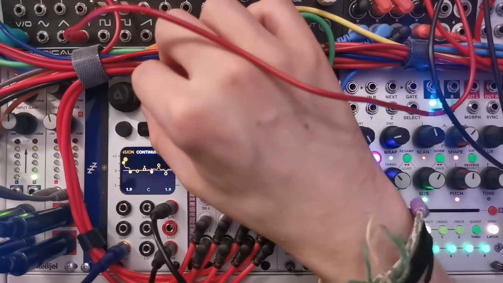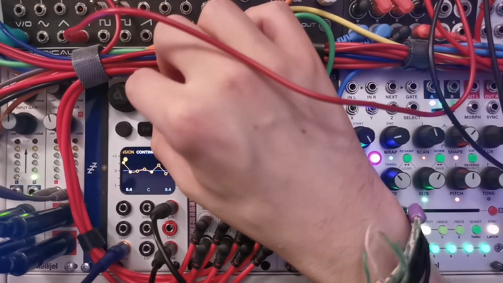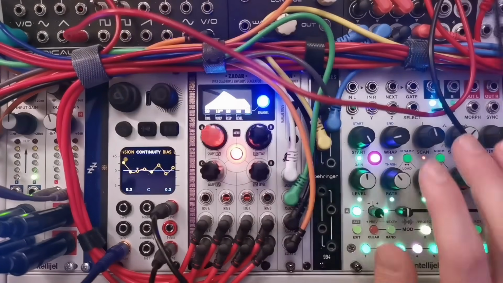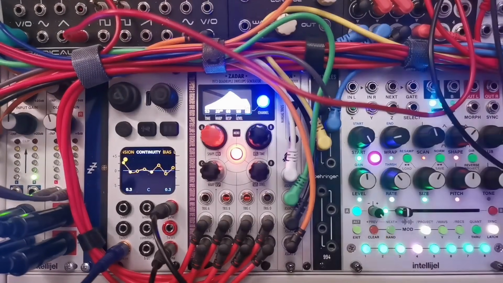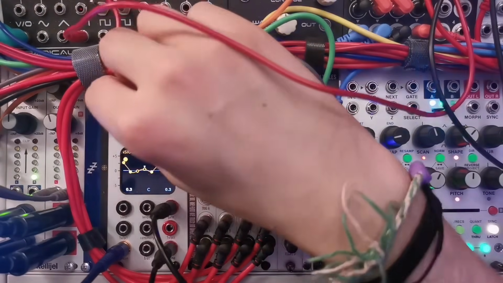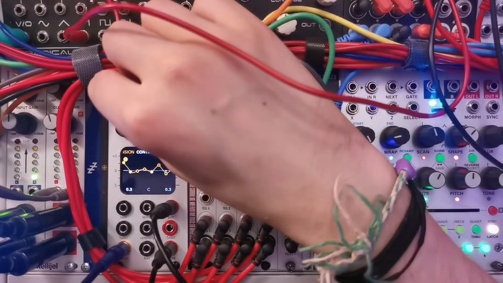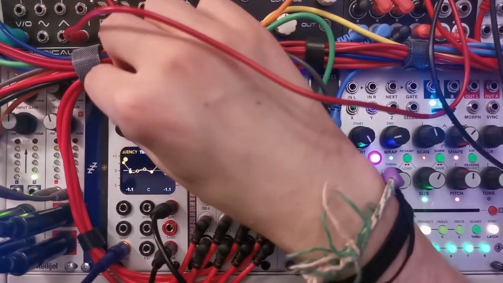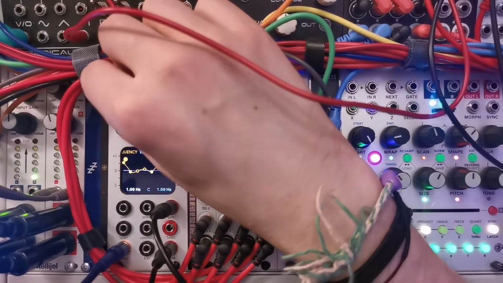And I think this is probably about where this idea originated. Like, what can happen in between the steps of a sequencer? How can we define this? What happens in between, and how can we use it?